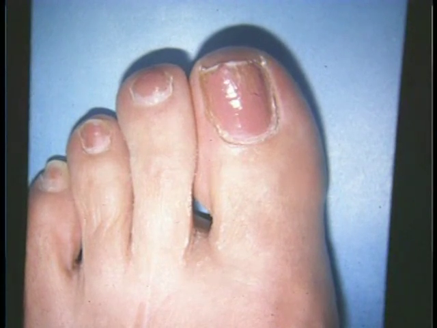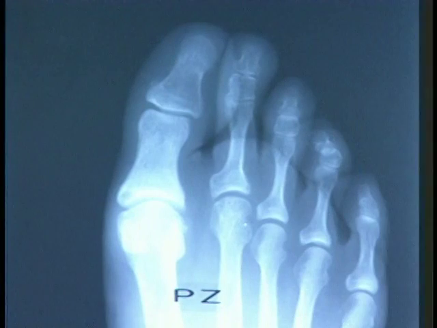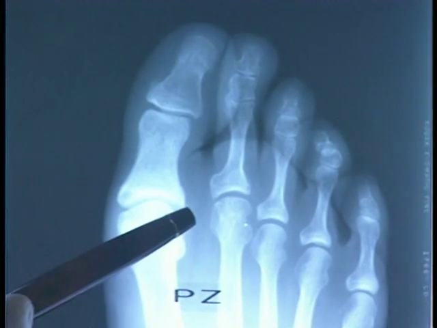And here we are several years later. This is a photograph of the foot, and this x-ray demonstrates a very nice alignment of the second toe with a successful correction. Her pain has been eliminated and her toe has been realigned.